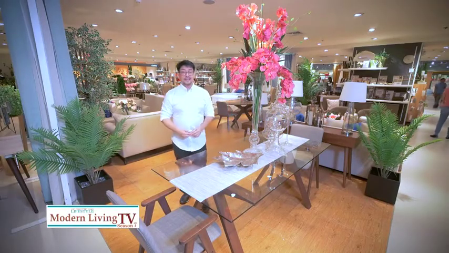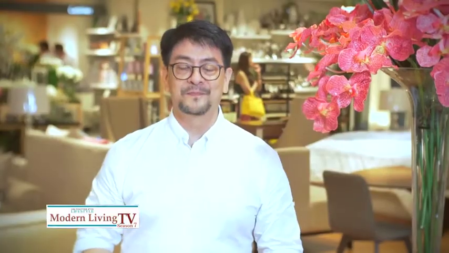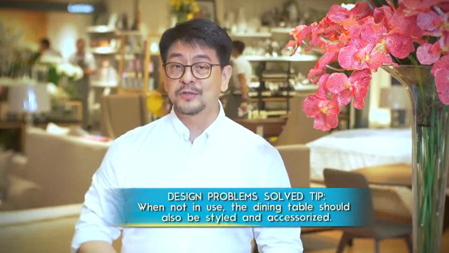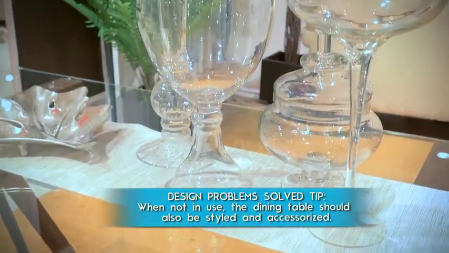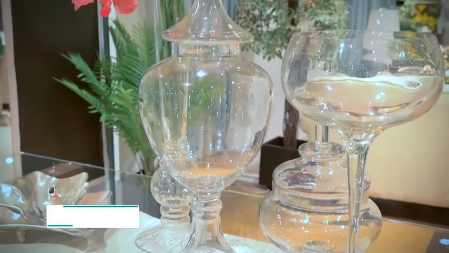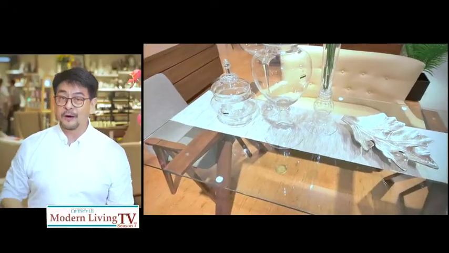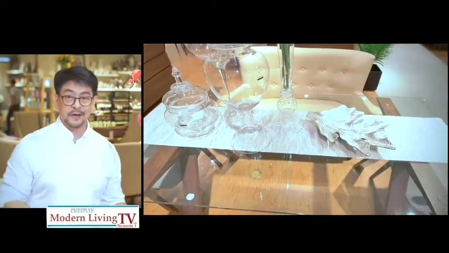And lastly, let us not forget about your dining table. Now, as a general rule, when not in use, the dining table should also be accessorized. Some people actually make use of a runner. Now, a runner is a very, very important tool that you can use to map out the area on which you can put your accessories.